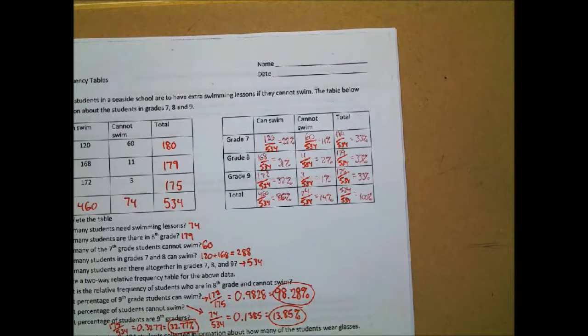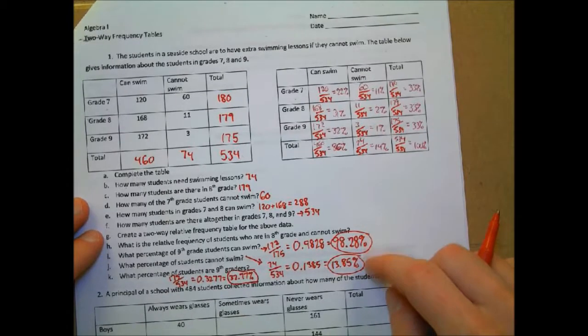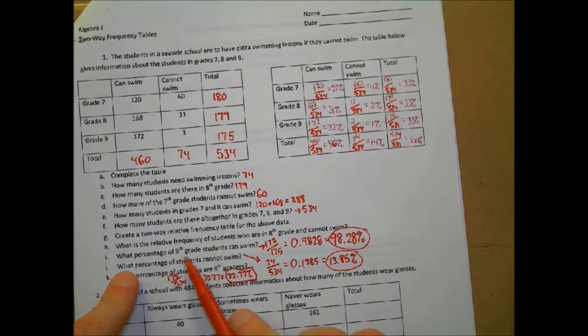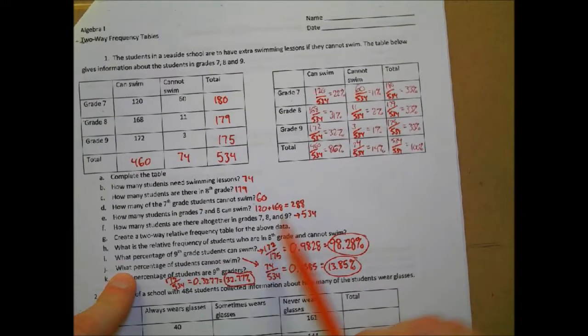Okay, and you can see then we could have used these to help us answer some of these other questions down here. So, for example, what percentage of 9th grade students can swim? 9th grade students that can swim.